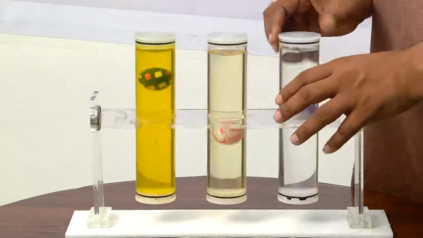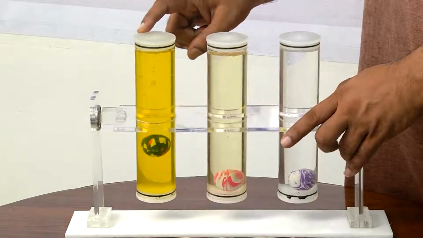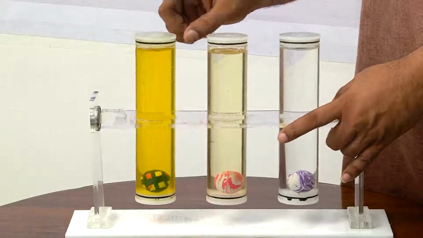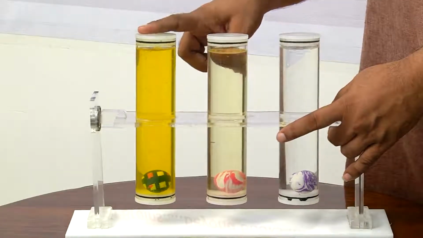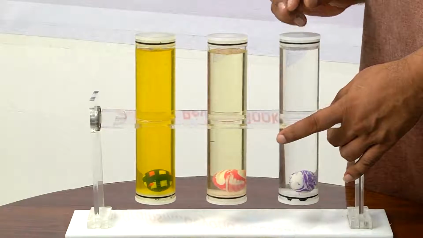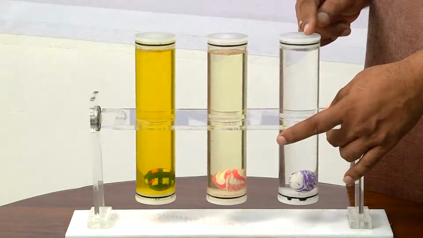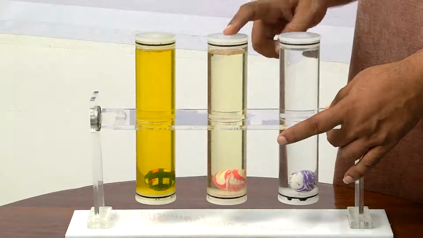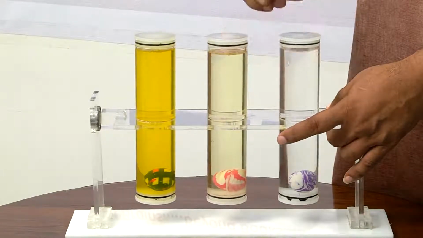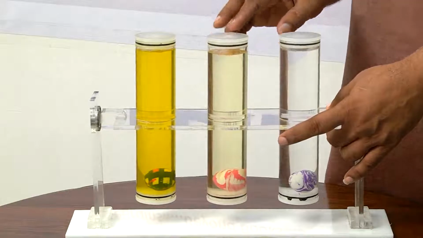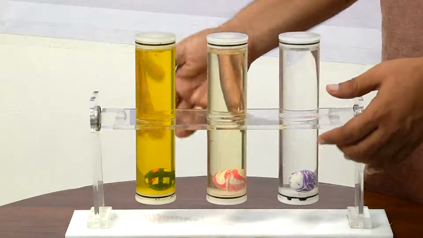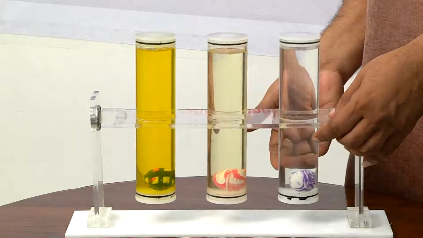The viscosity of the liquid in the first tube is more. The viscosity of the opposite extreme tube is less than that, and the viscosity of the central tube is the least.